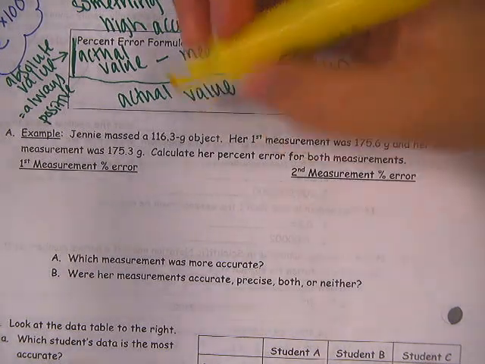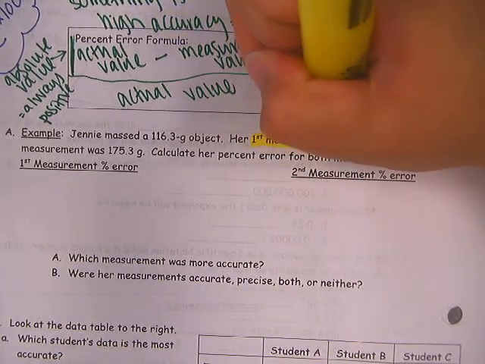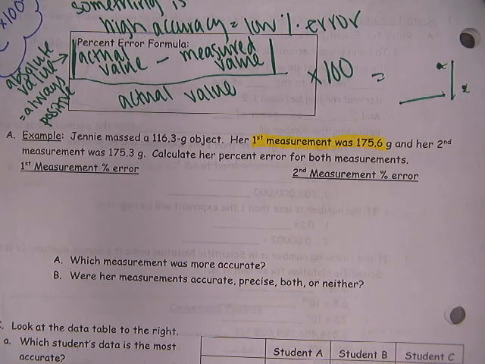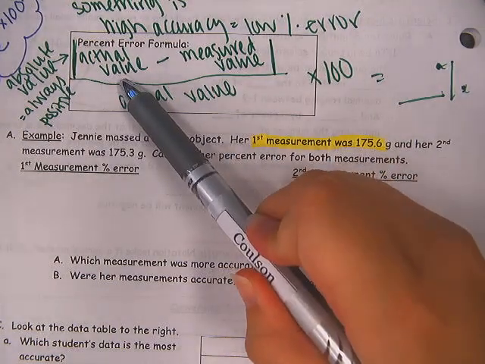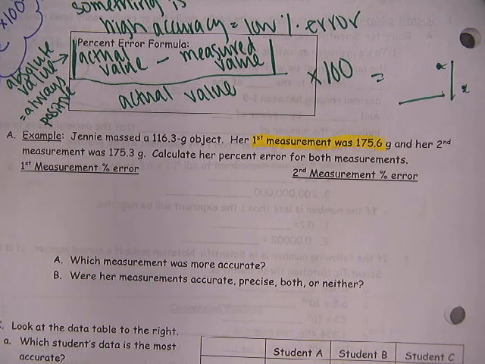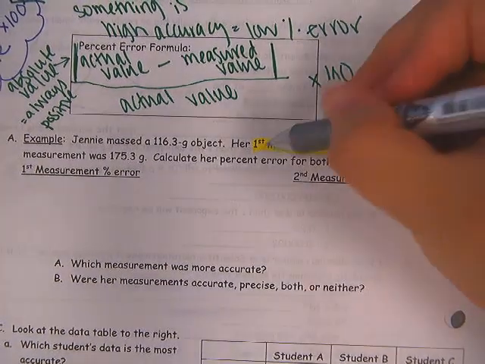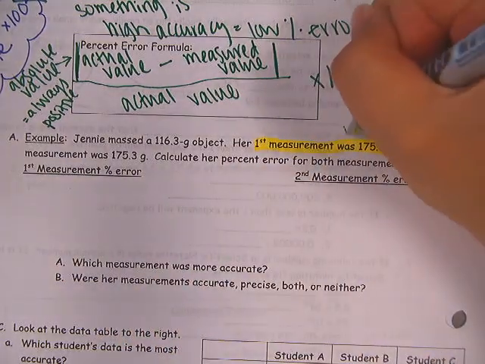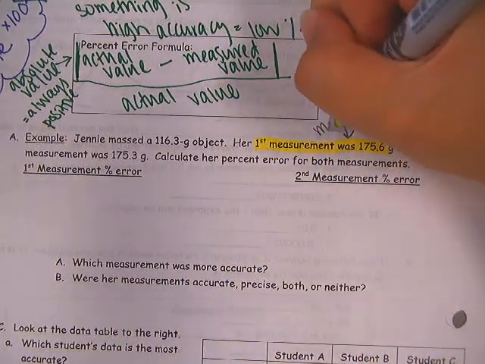So if I see this, her first measurement was 175.6. Does that sound like it's an actual value or a measured value? Measured. And specifically, it's going to be the measured value that we use for this calculation right here. So this is going to be measured number 1.